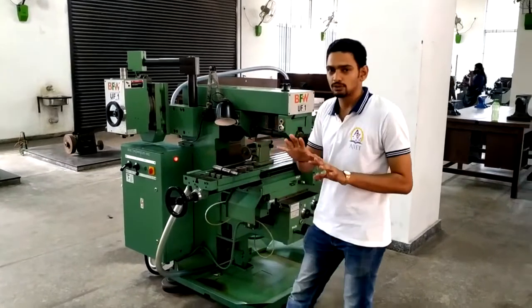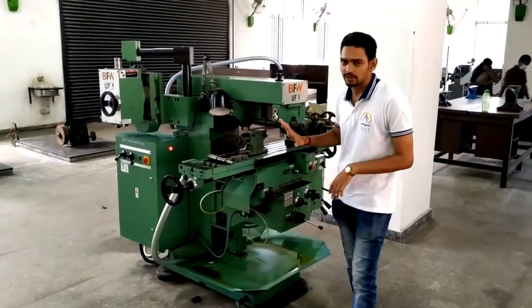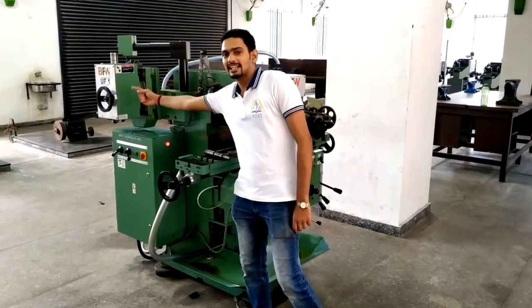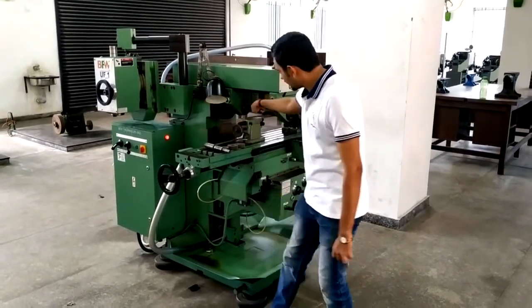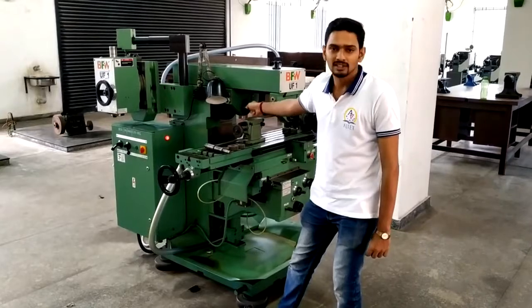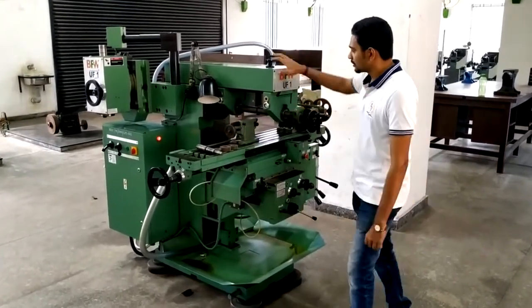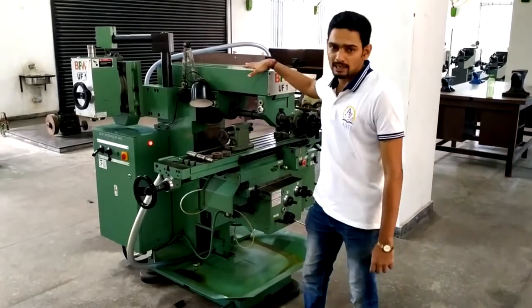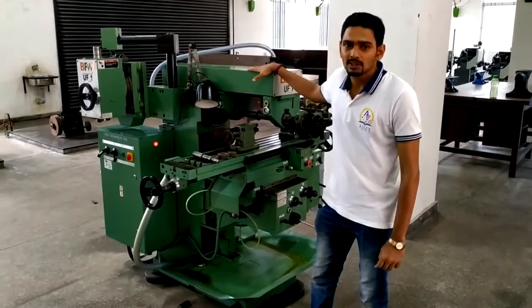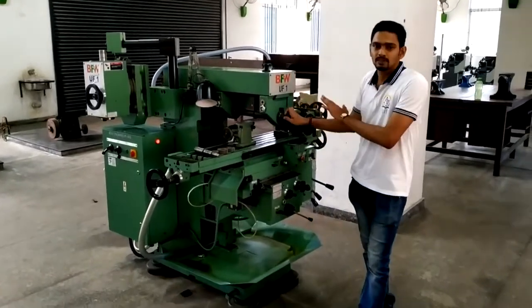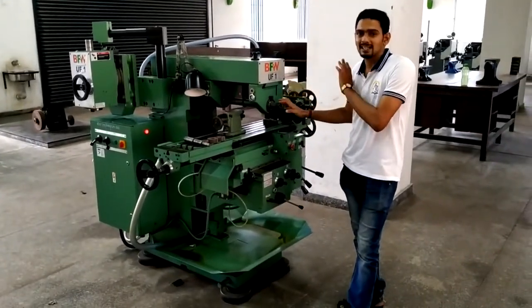So all of you understood the difference between vertical as well as horizontal milling machine, right? Vertical is where the cutter is rotating in vertical direction. If the cutter is rotating in horizontal direction, then it is called a horizontal milling machine. Here, this is called the overarm. The function of the overarm is just giving support to the spindle.